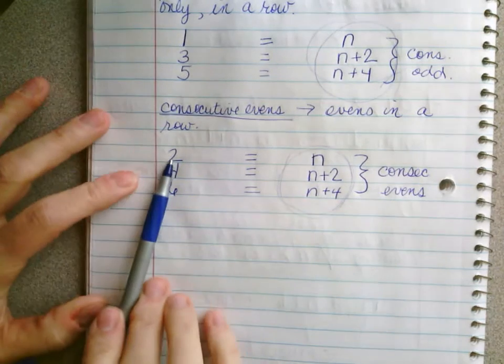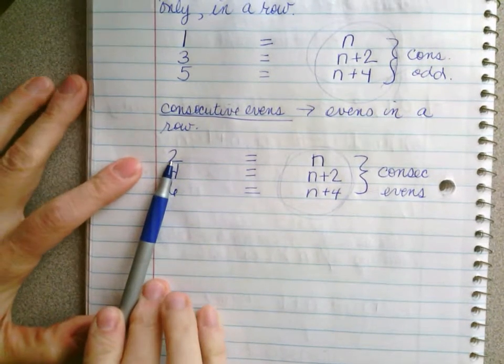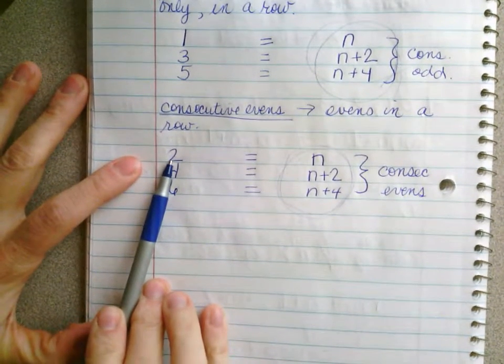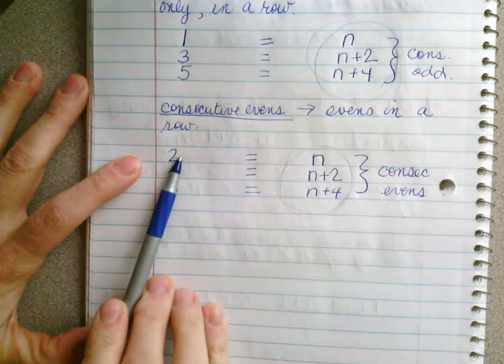If you have 2 and you add 1 to it, what do you get? Is that still even? If you have 3 and then you add 3 to it, you get 6.